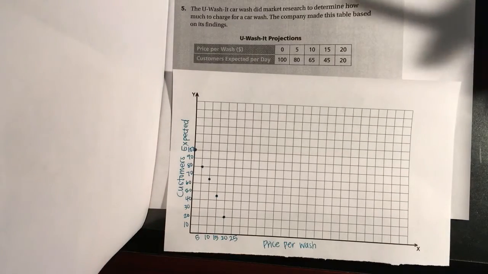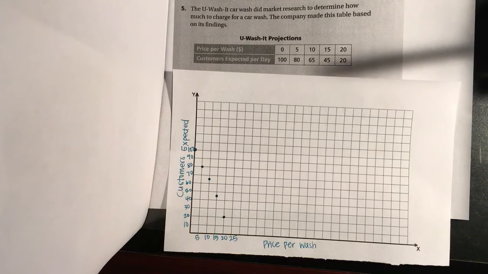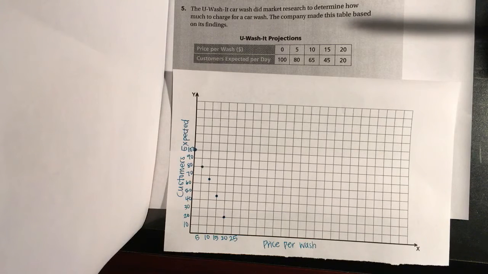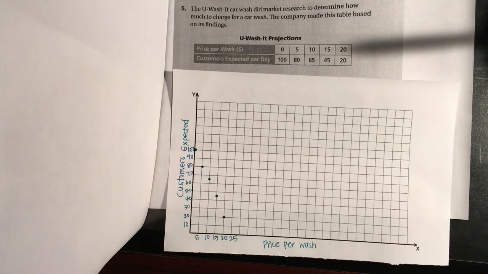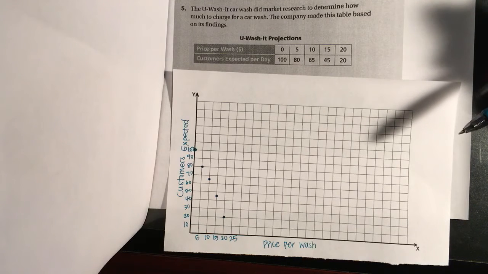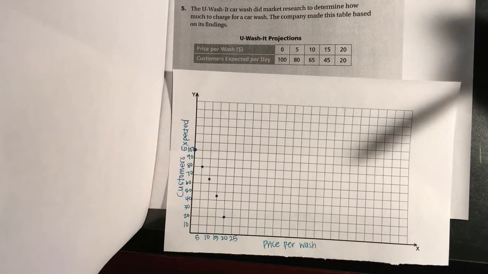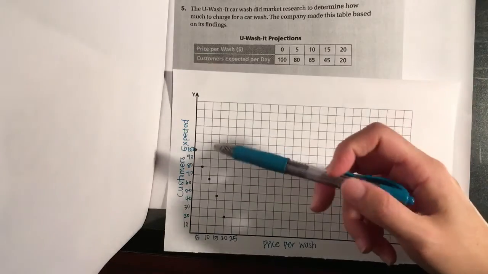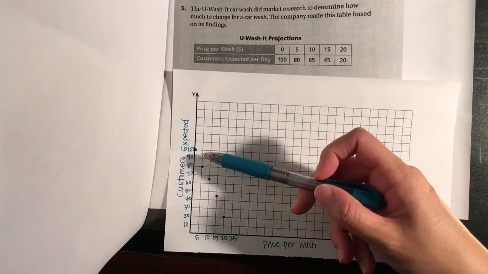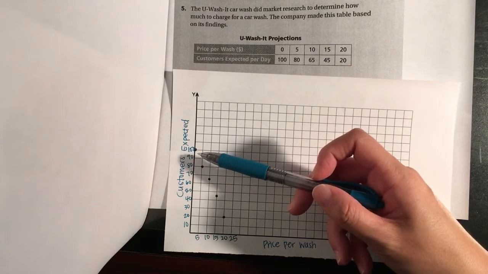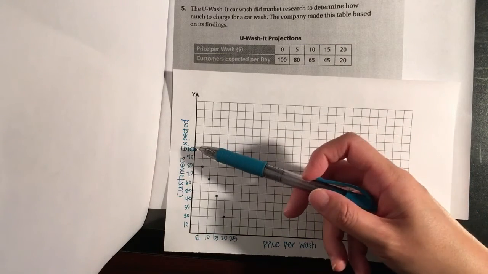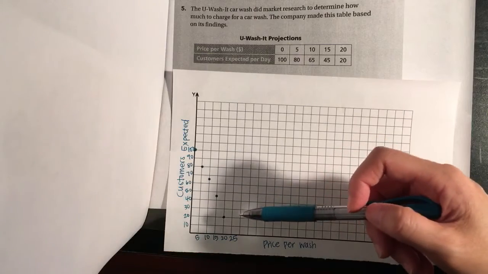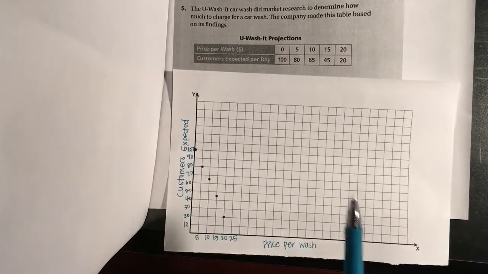So I noticed that this is a very different type of graph than we're used to. We've been working on a lot of positive correlation graphs, but this one seems to be going negative. So if I need to draw a best fit line, I would have to go ahead and draw something that would go downwards as opposed to upwards. I also noticed that I already have a y-intercept, so I'm going to go ahead and use that in my favor. So I'm going to use the 100 and then pick another point on here that would give me my best fit line.